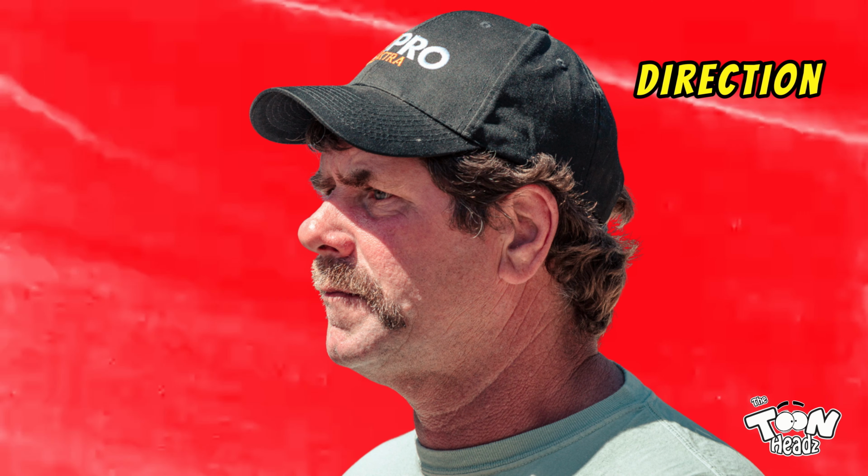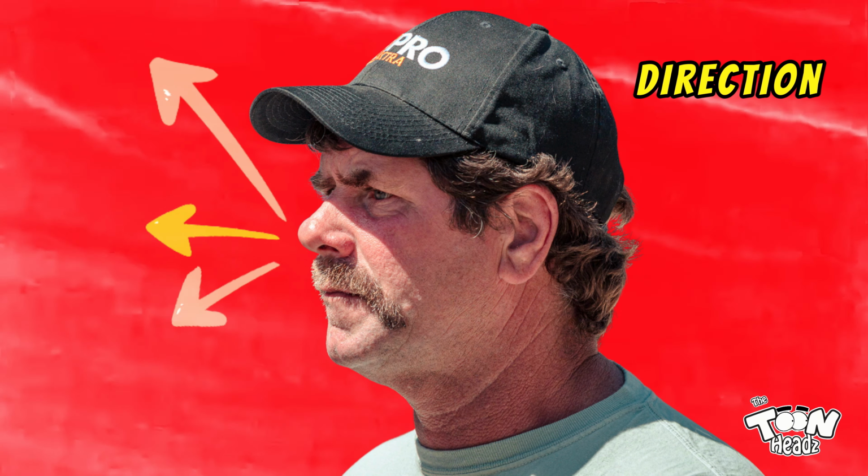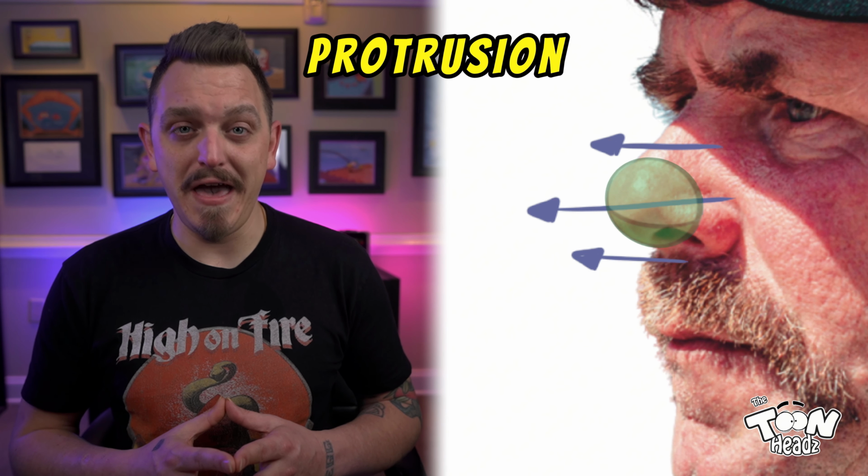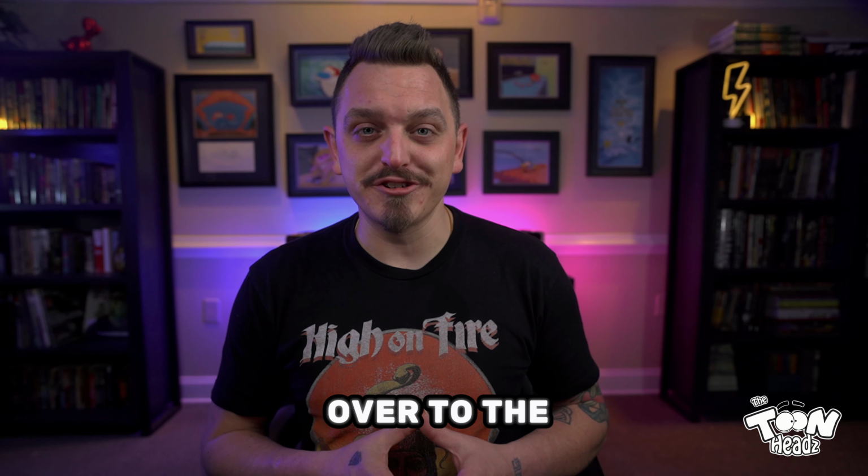Next, let's look at the overall direction of the nose. Would you say the nose's direction is straight, up, or down? I would say that it has a very slight curve up, just very slightly. So we'll keep that in mind. Lastly, let's look at the protrusion. Does the nose stick out far? I think it does, especially with that big bulb. So now that we did a quick study, let's pop on over to the drawing desk and draw his nose.